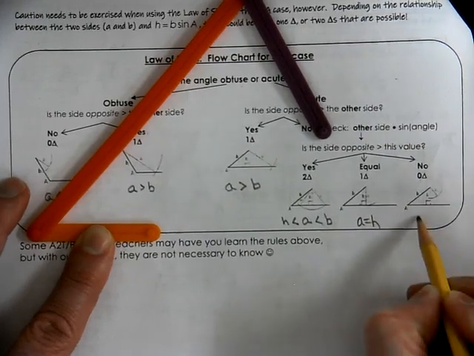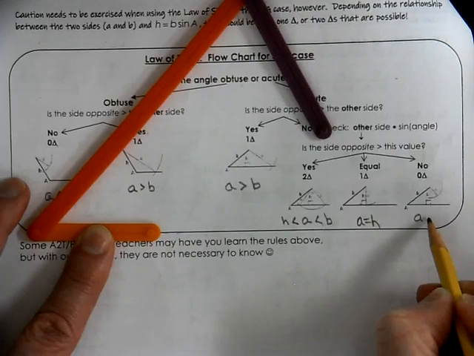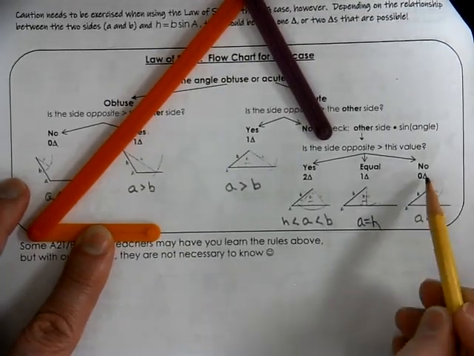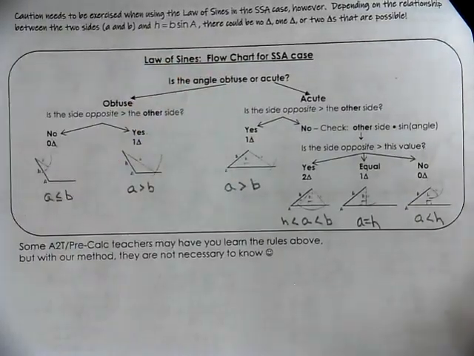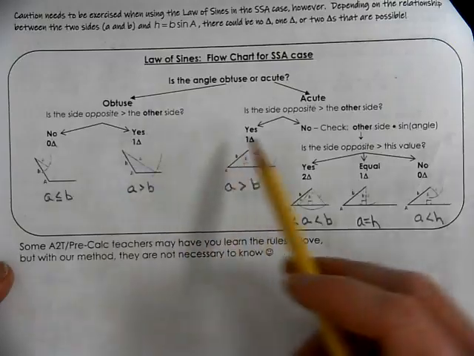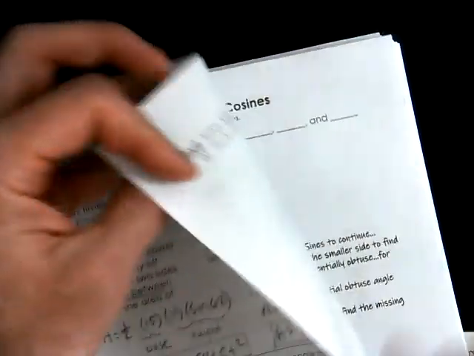So there's a situation where A is less than the height. You're going to have no triangle formed. So that's an important set of information. This is how you read this chart. So now we're going to discuss it back here in those notes.